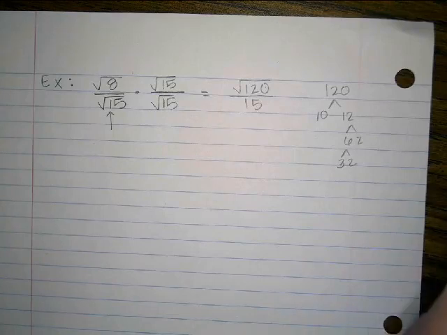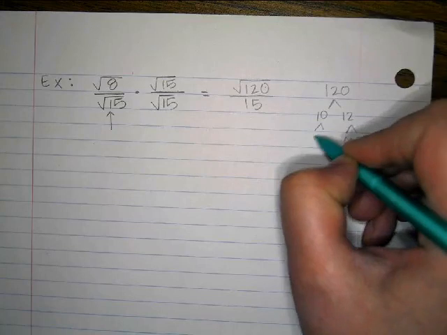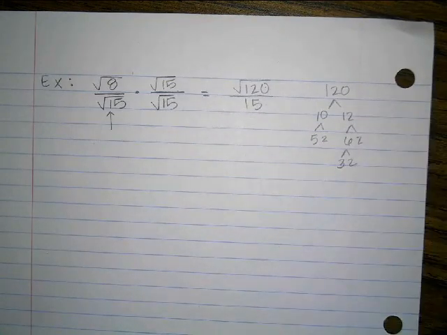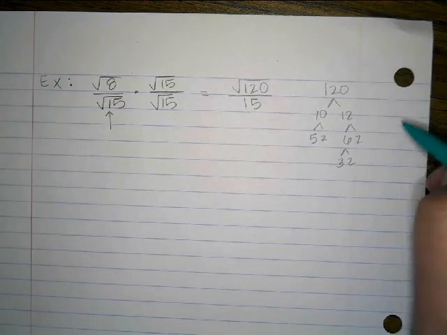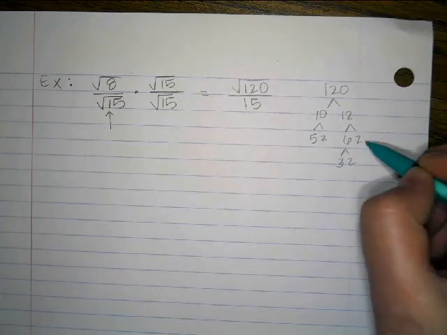Okay. So we got to look at our pairs. We got to look at our leftovers. It's 5, 2, and 3. Okay. Single, single, single.